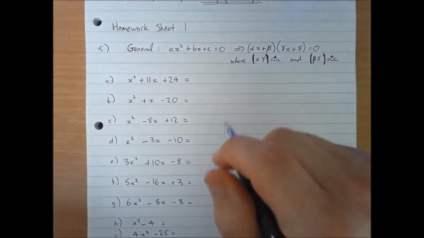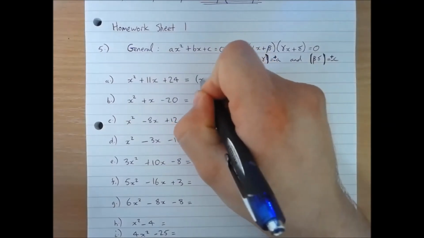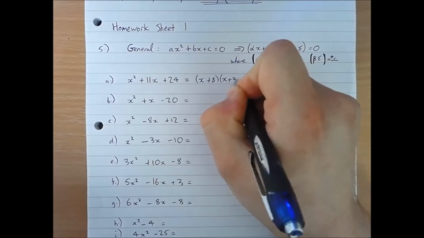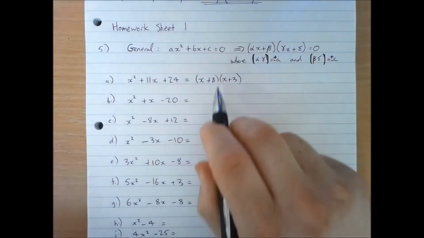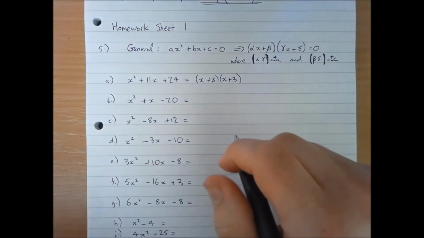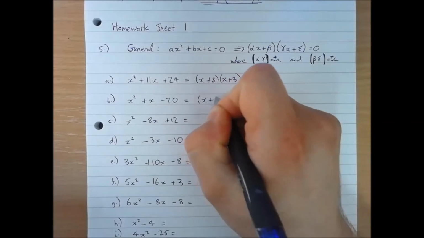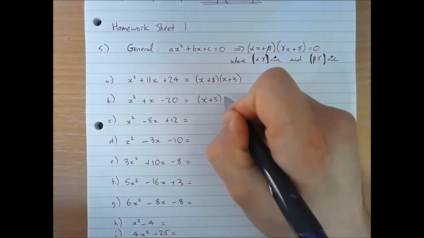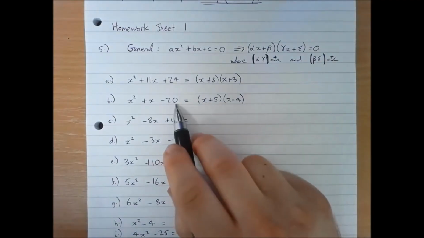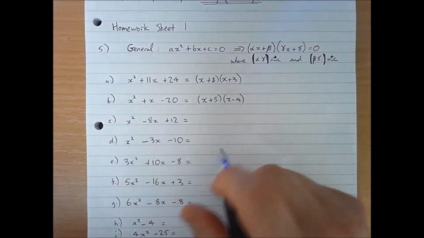Part A, x squared plus 11x plus 24 factorises to x plus 8, x plus 3. 3 times 8 equals 24, and 8x plus 3x is 11x. Part B factorises to x plus 5, x minus 4. 5 times negative 4 is minus 20, 5x take away 4x is plus 1x.